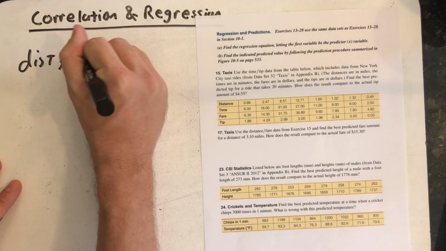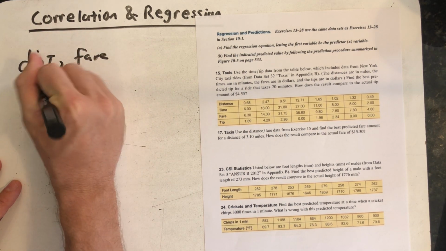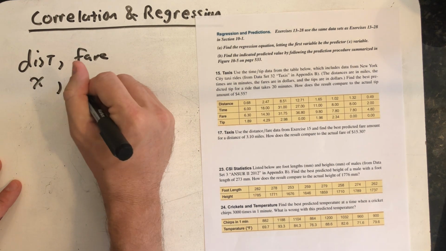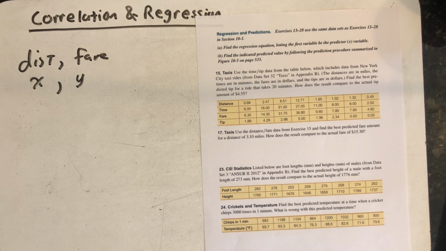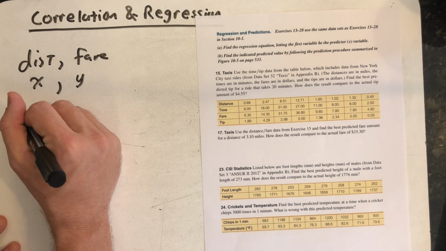So distances and fairs. And according to the instructions, the distances will be our x's because they come first in our table, and the fairs will be our y values. To find the best predicted fair amount for a distance of 3.10 miles.